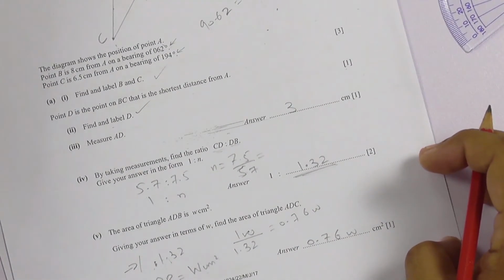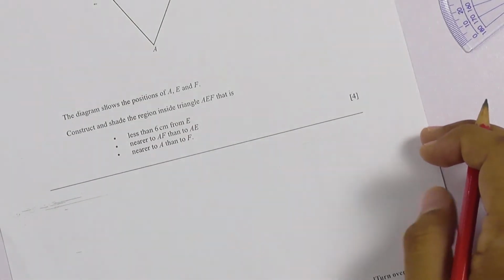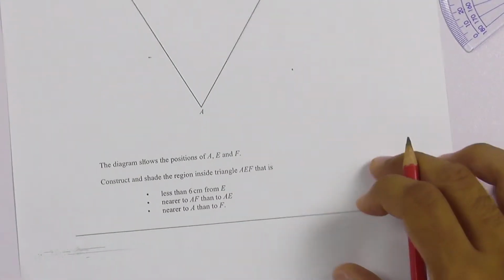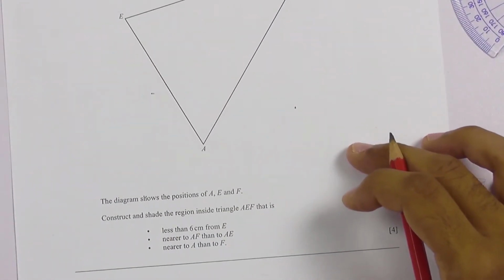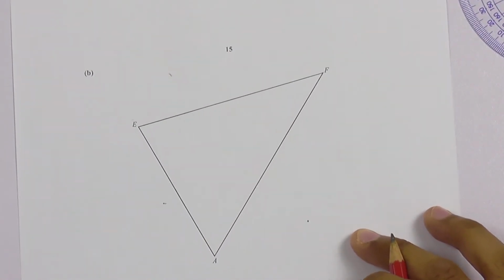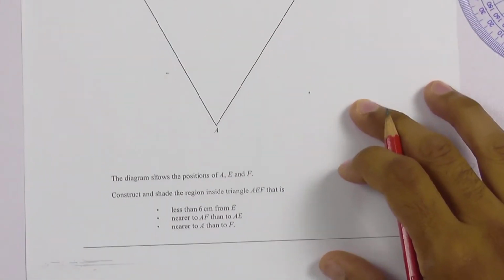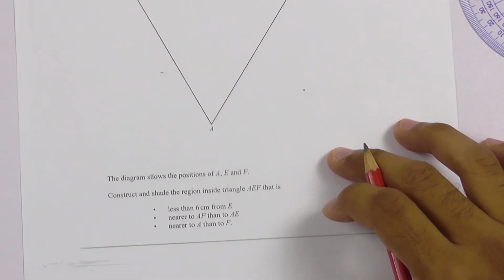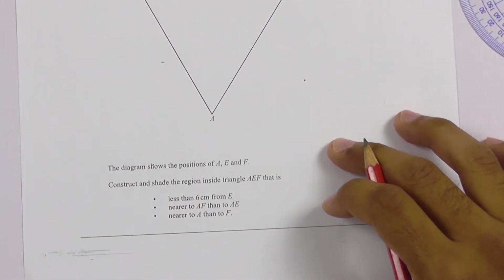Okay, let's move on. The next part says the diagram shows the positions of A, E and F. First of all, here's a look at the triangle that we have. Then the question says: construct and shade the region inside the triangle AEF that is less than 6 centimeters from E, nearer to AF than to AE, and nearer to A than to F.